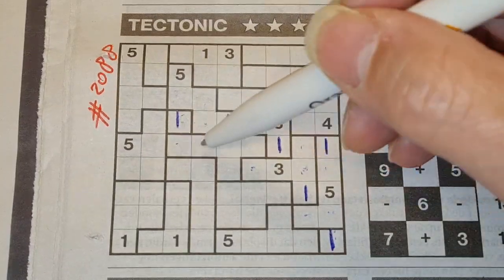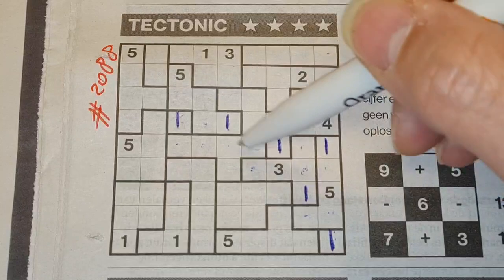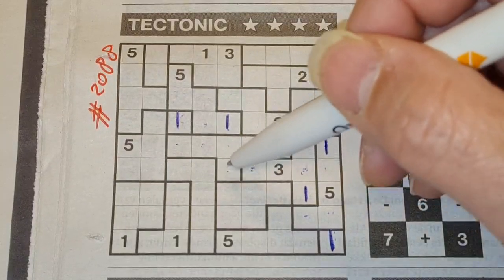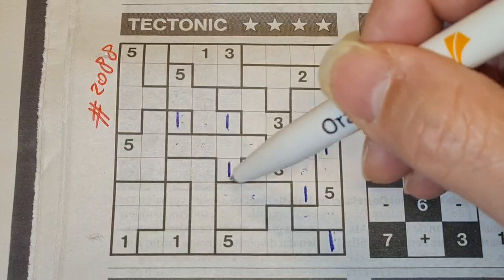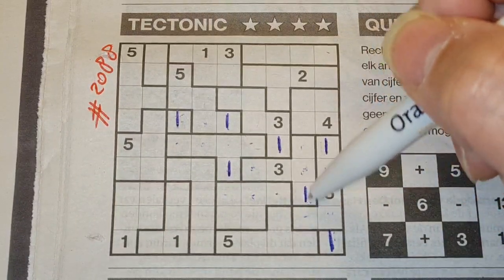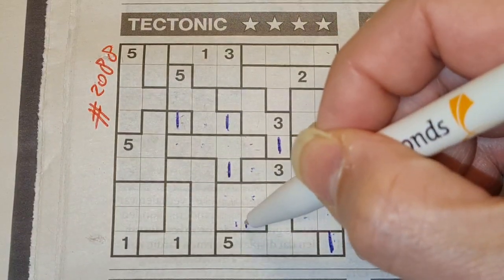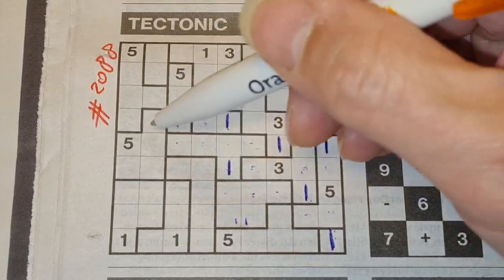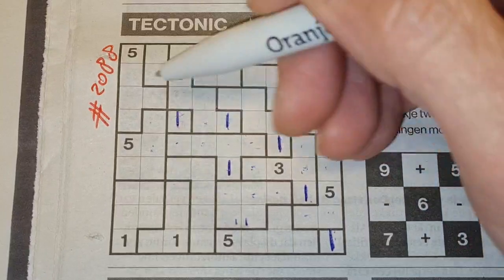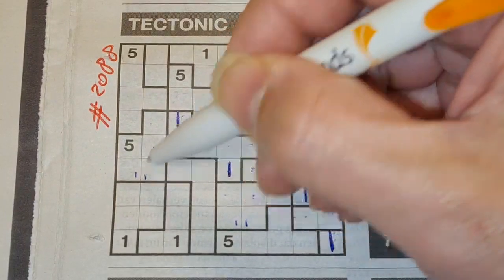Then these 2 boxes cannot be a 1. So 1 box left for the 1 should be here. These 2 boxes cannot be a 1. That box cannot be a 1. So the 1 could be here, could be there. Those 2 boxes cannot be a 1, so the 1 could be here or could be there.